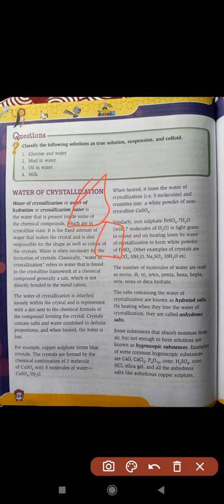So in their crystal shape, they keep the water molecule in a proper solid shape, and the water molecule inside it in the solid form is called water of crystallization. So just go with a proper definition. Water of crystallization, or crystallization water, is also known as water of hydration, because if you give heat, this water will evaporate. It is the water present inside some chemical compounds which are in a crystalline state.